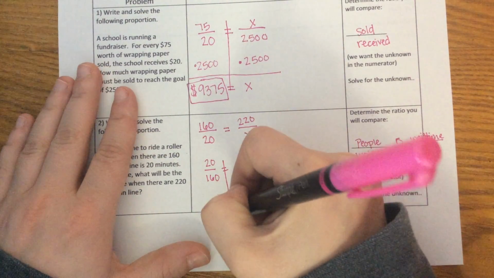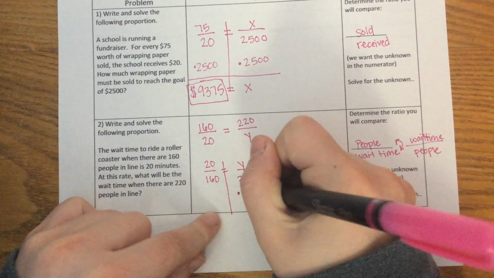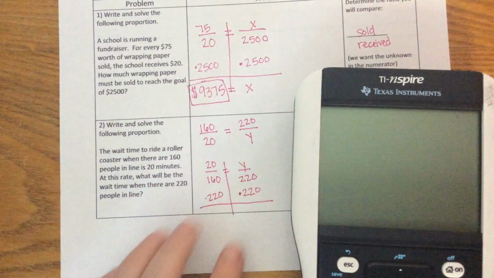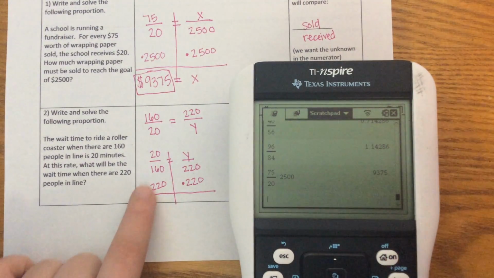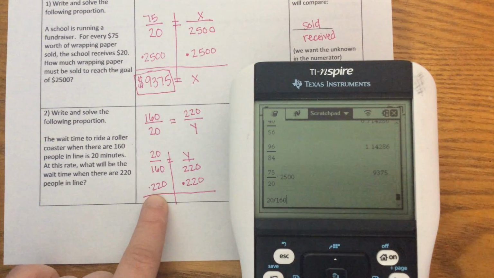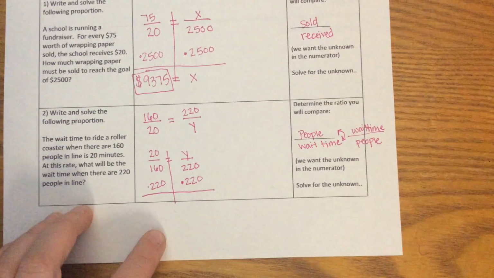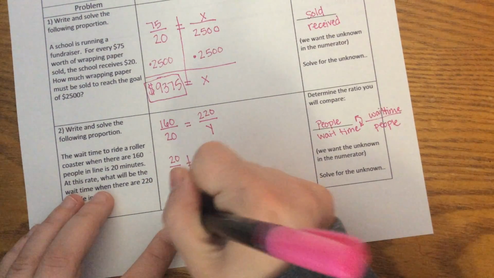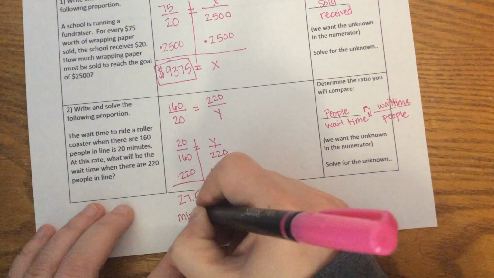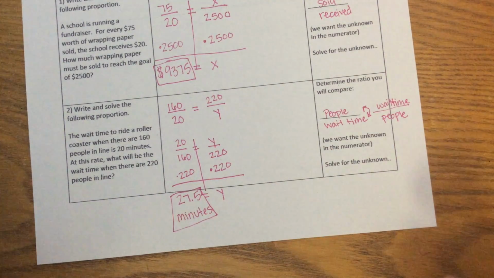Okay, now I solve. So to undo dividing, the opposite of dividing would be to multiply. So I'm going to multiply both sides by 220. Okay, so on my calculator, what I'm going to type in is 20 divided by 160, because that's a fraction, and then times 220. And I get 27 5/10, which is 27 1/2, really. So 27 5/10 would be y. And we're talking about minutes here. So in those word problems, you have to make sure that we label.